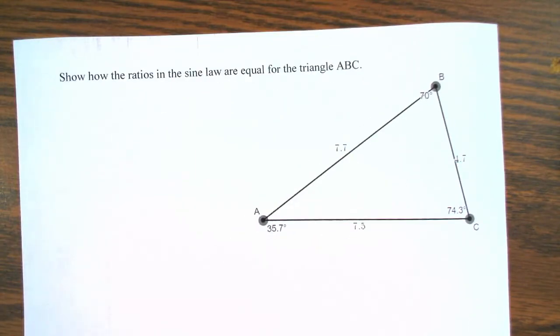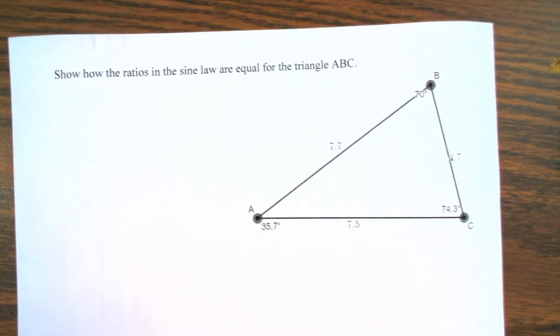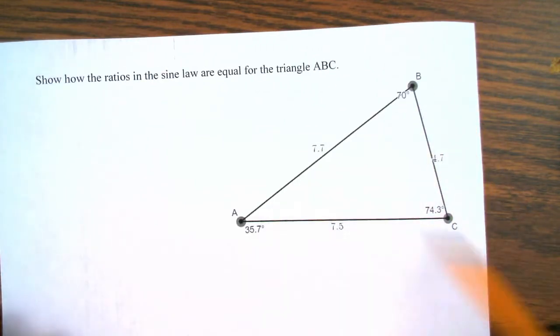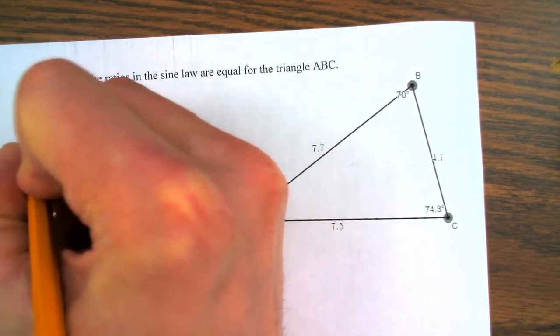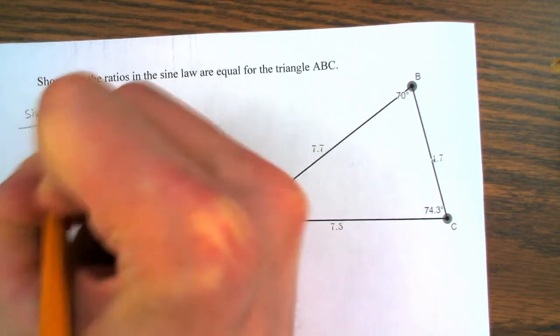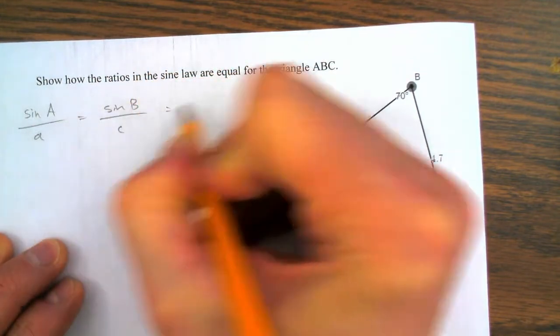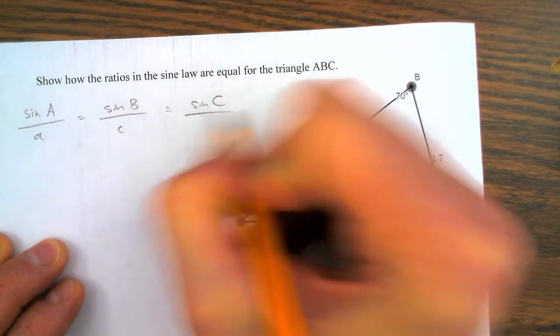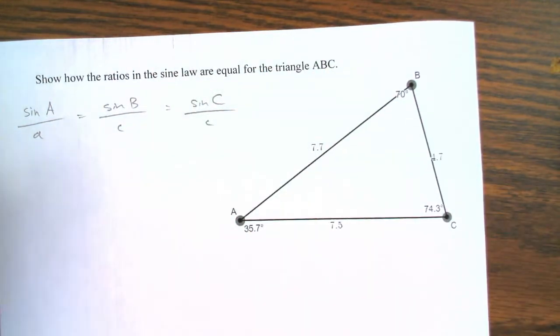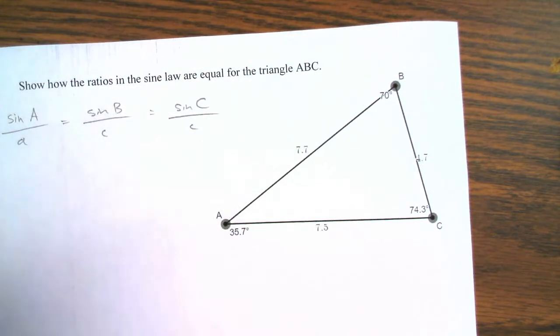Okay, so let's recall how the sine law works. So according to the sine law, we have a triangle here. We don't have right angles, and the sine law says that these three ratios are all equal.